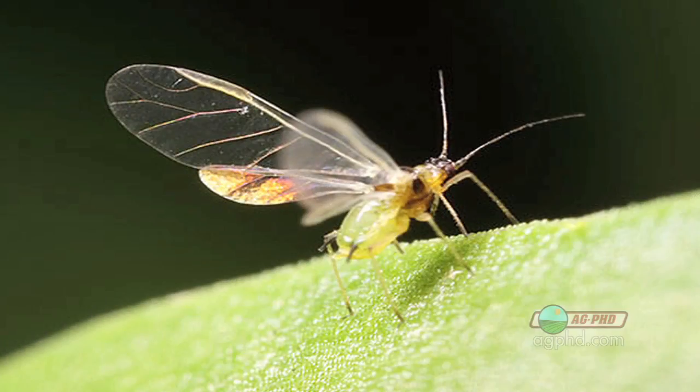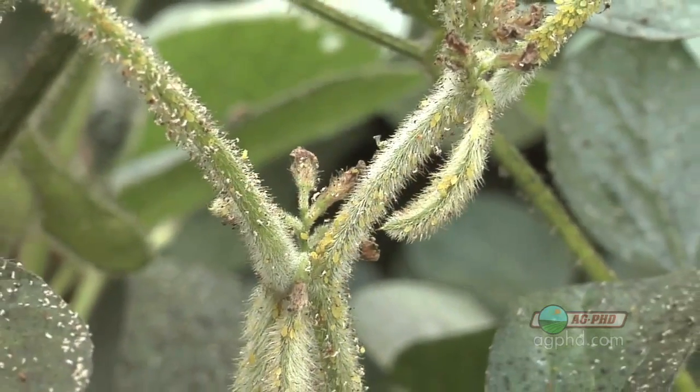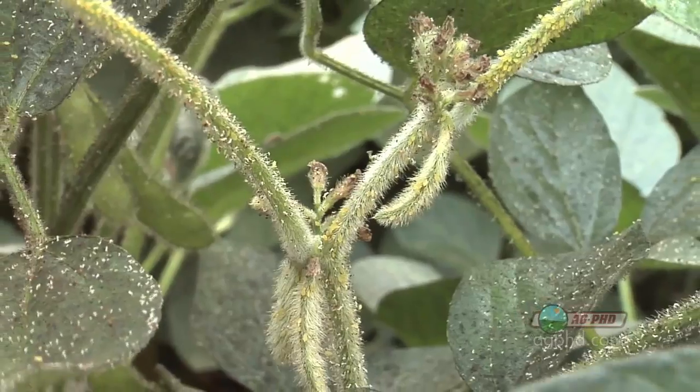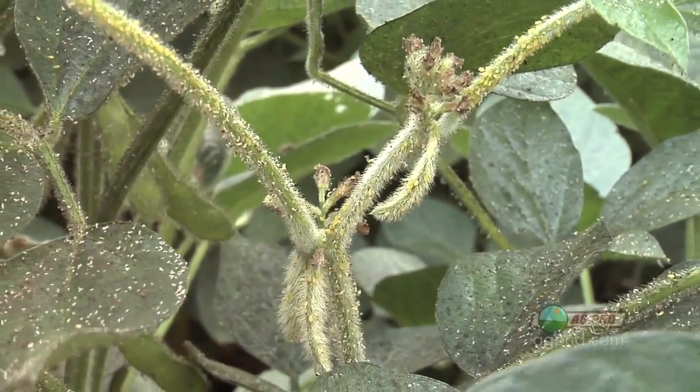The aphid numbers will get so huge in those little hot spots that the aphids will actually start developing wings and moving out to different parts of the field. So when you've got them congregated and you haven't destroyed your whole field, why not treat them and clean up those hot spots, and then they aren't going to spread to the rest of your field?